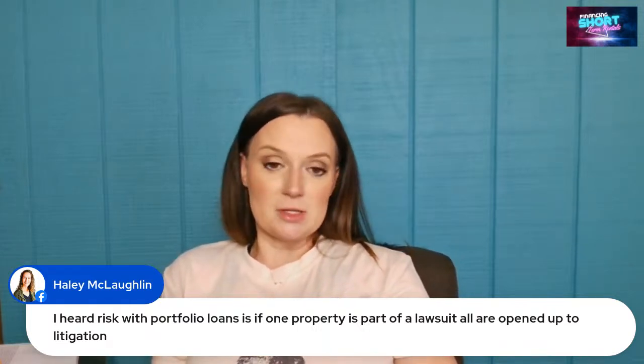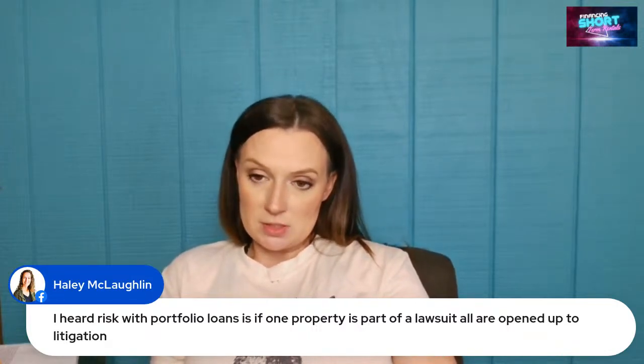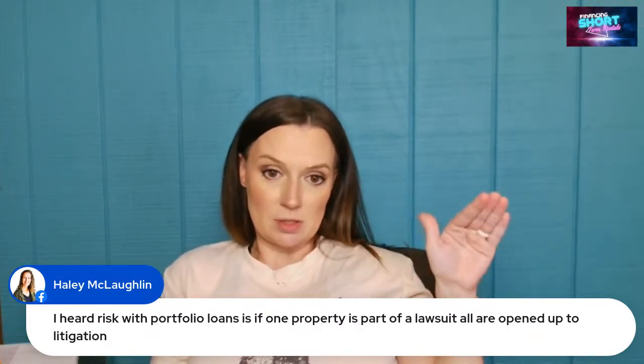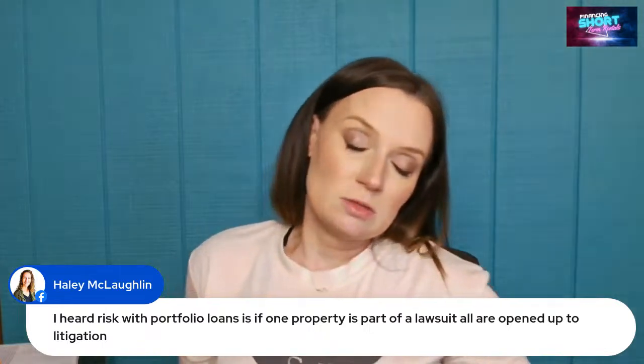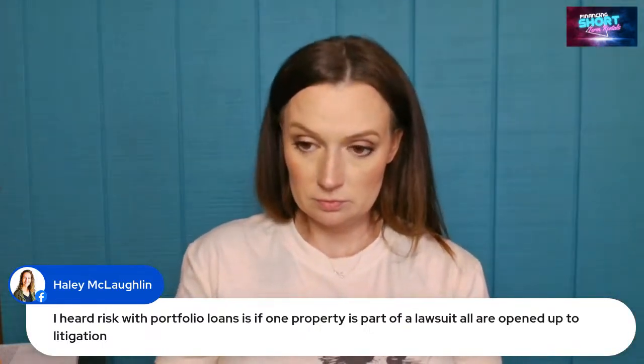So there is that risk if there is a lot of equity in those properties as a blanket loan, as opposed to having separate loans and separate LLCs for those properties. I'm not an attorney, but essentially if it's under one LLC, they can look at all of that and go after any equity that LLC has if they have the time and money to do that.